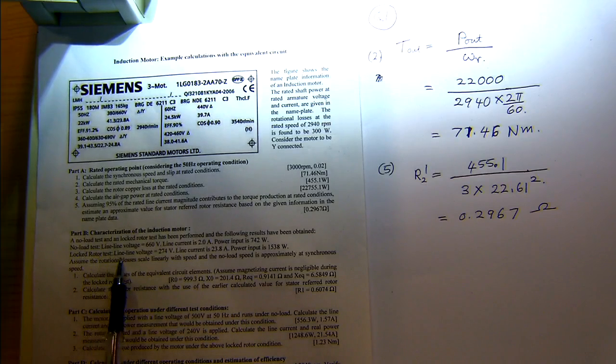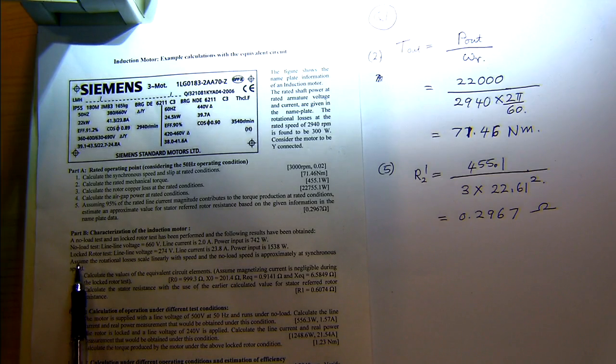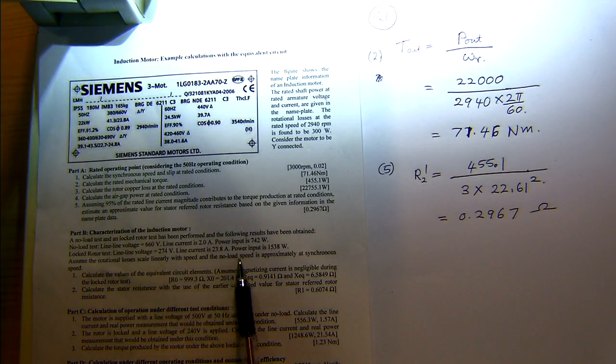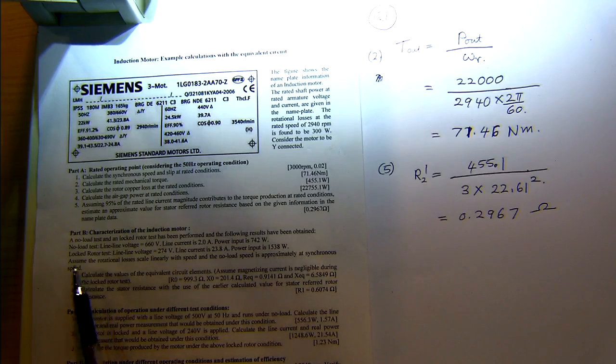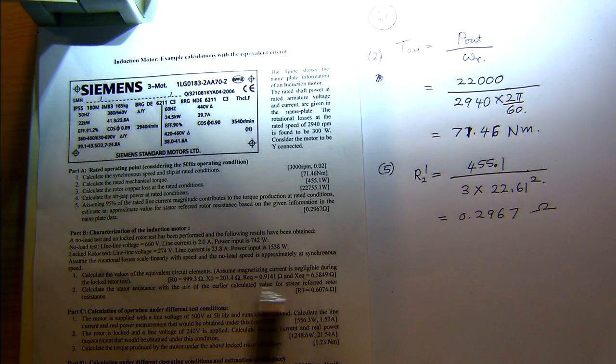Lock rotor test, the line-to-line voltage is given, the current is given, and the input power is given. Second, it says assume that the rotational losses scale linearly with speed and the no load speed is approximately at synchronous speed. Calculate the values of the equivalent circuit elements. Assume that the magnetizing branch is negligible during the locked rotor test.